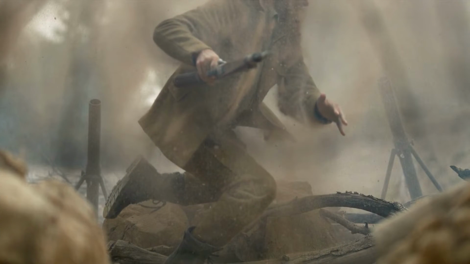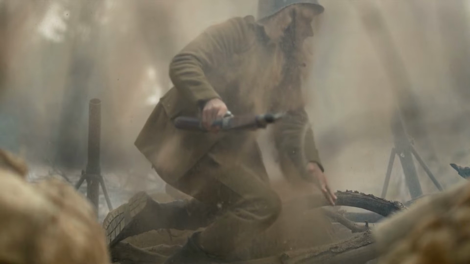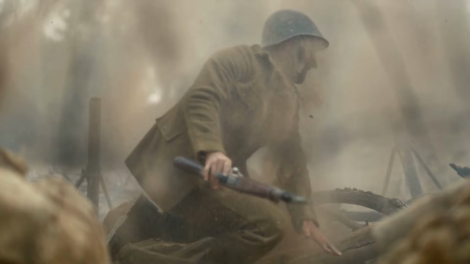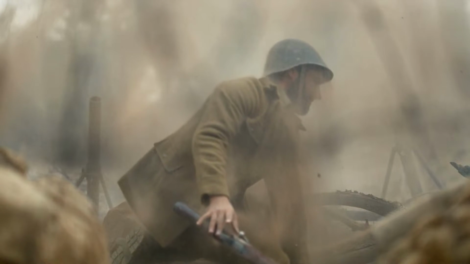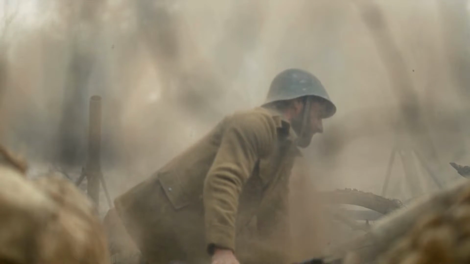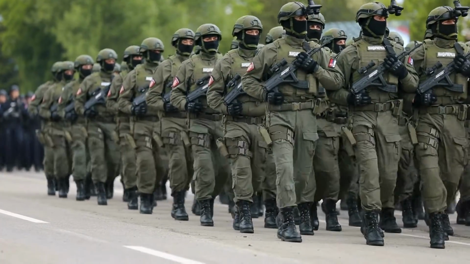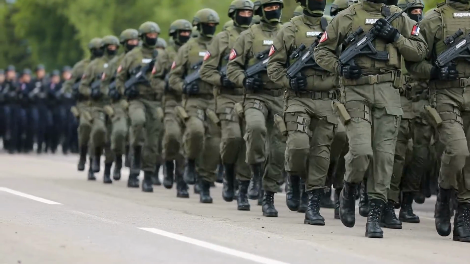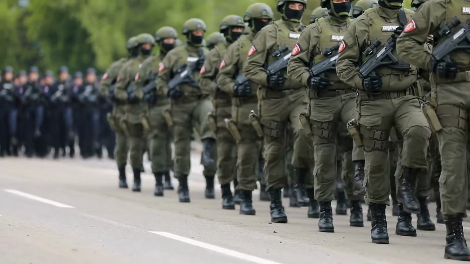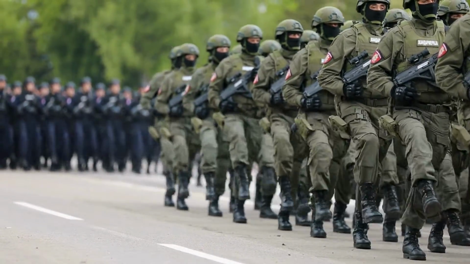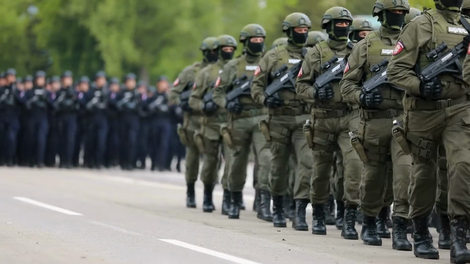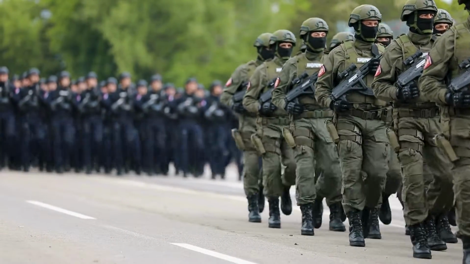The war was a stalemate on the Western Front, where trench warfare dominated. Millions of soldiers were killed or wounded in the bloody battles along the Western Front. On the Eastern Front, the war was more mobile, but the Russian army suffered heavy losses. Russia's entry into the war also put a strain on its economy and led to political unrest.